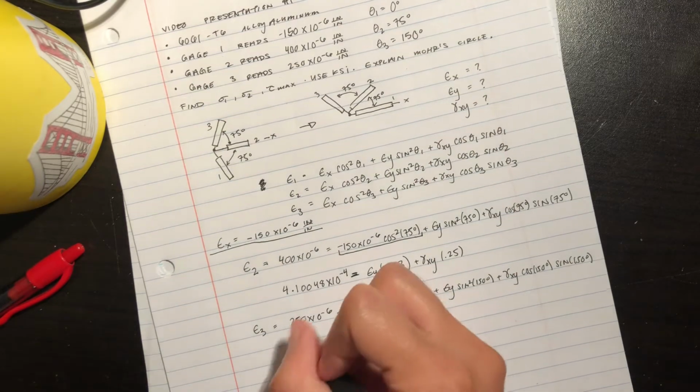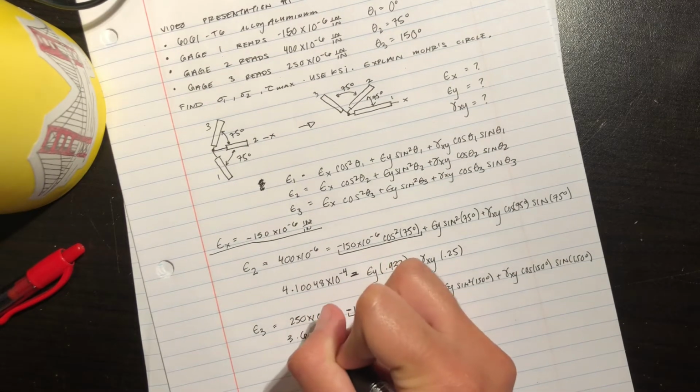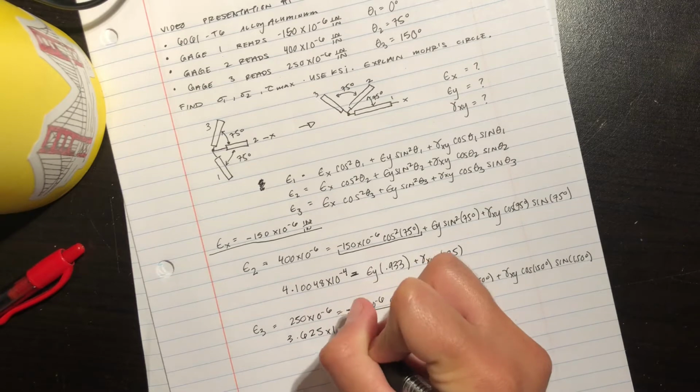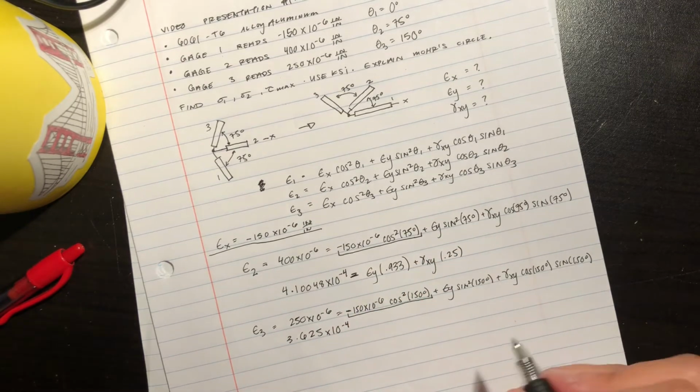So we get 3.625 times 10 to the negative 4.